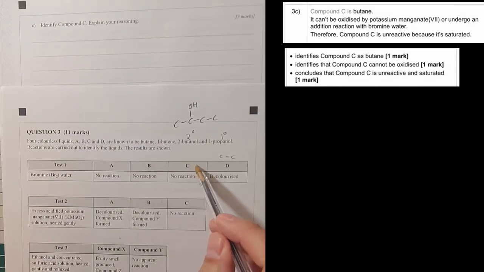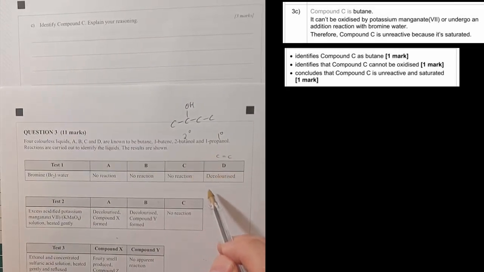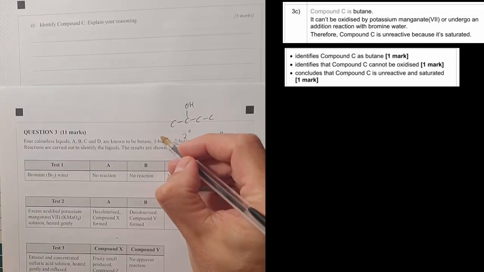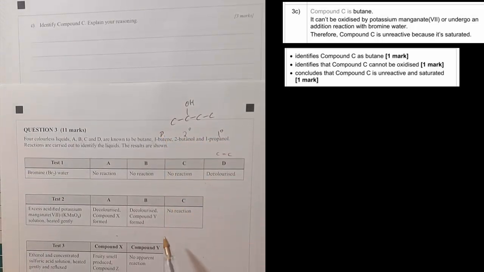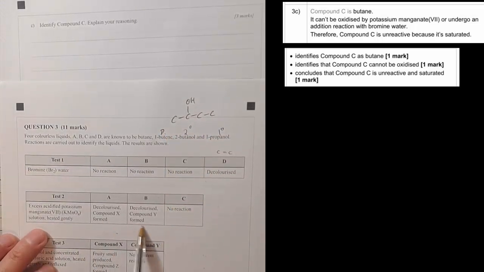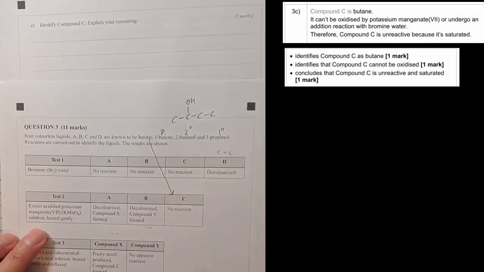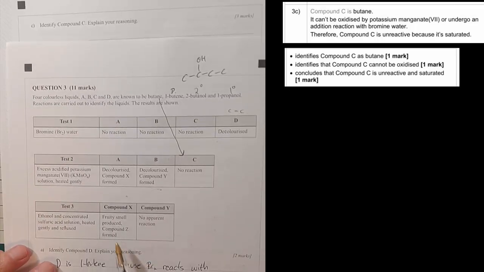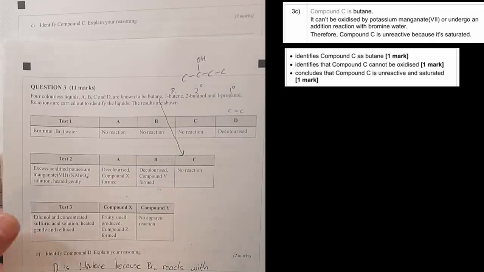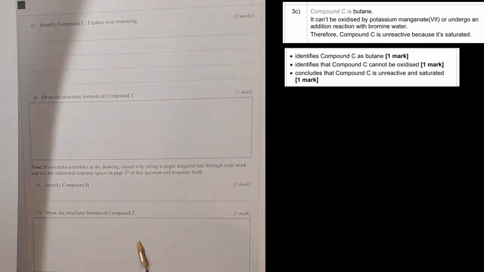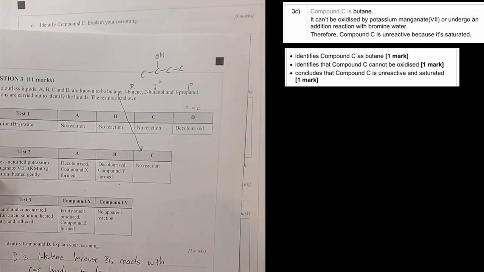All right, compound C. So we've knocked out D over here. So this one's D. These are the alcohols, so they're A and B. So this one must be C, and that's the only help we get for that. The reason we know that is because we know the other two are alcohols.